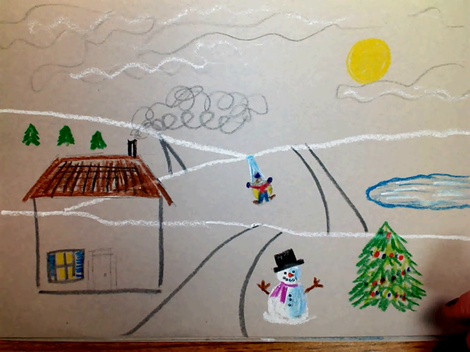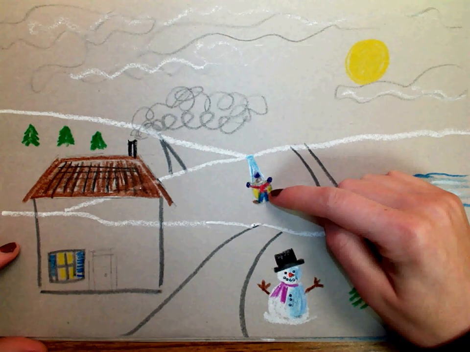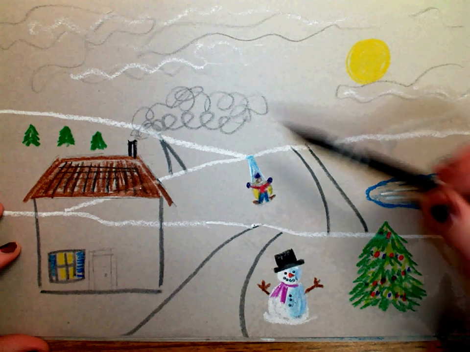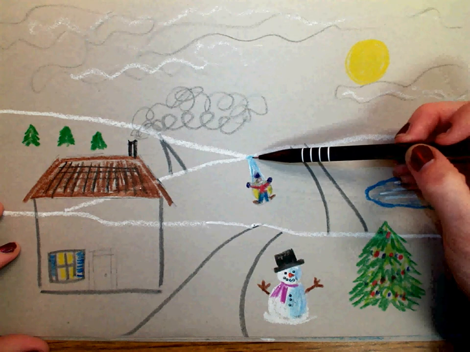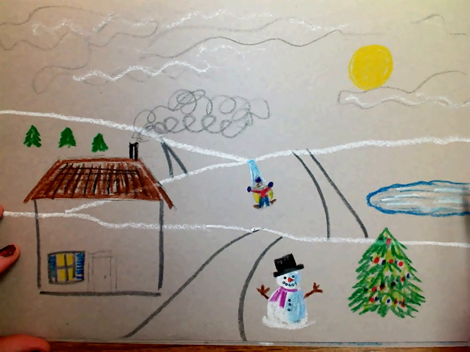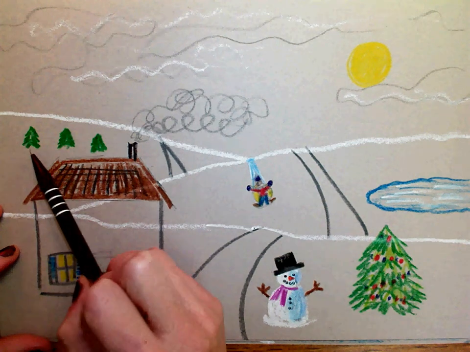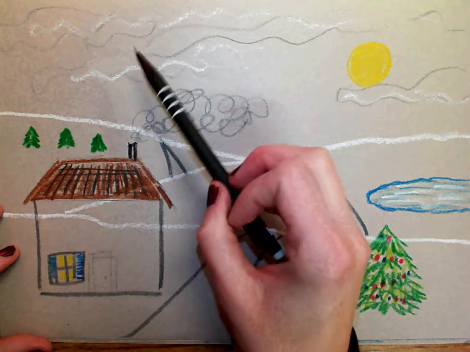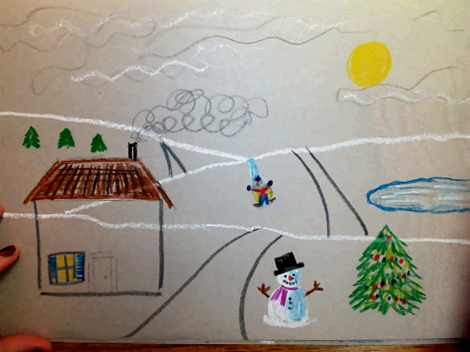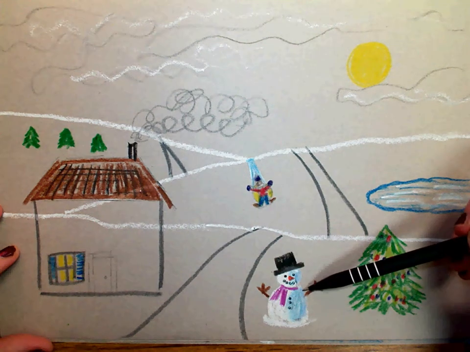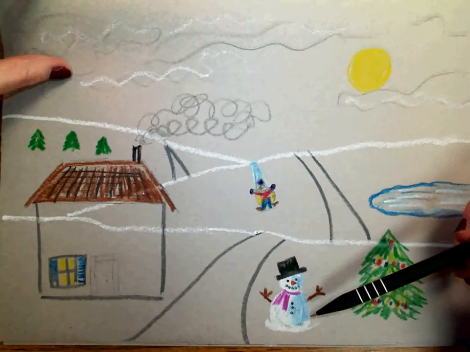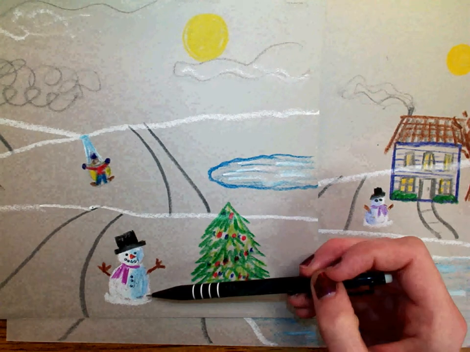I have a sledder coming down the hill, so I used my 1-point perspective to create the trail like he was sledding, and I put in the background some small little miniature trees. I did some clouds like the storm was going through. And this snowman was much closer, so he is much bigger than this guy because he's closer to us. So he's going to be bigger.